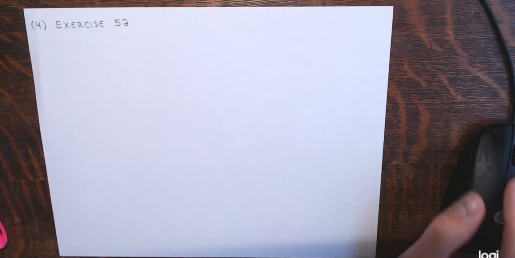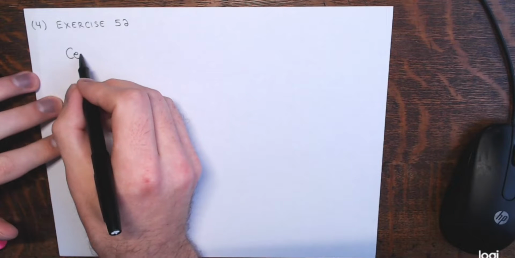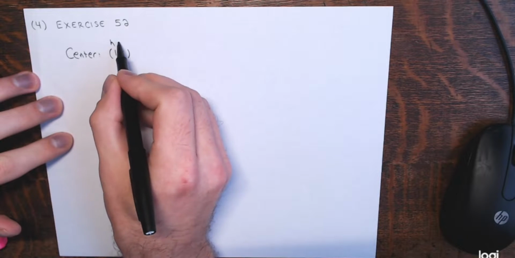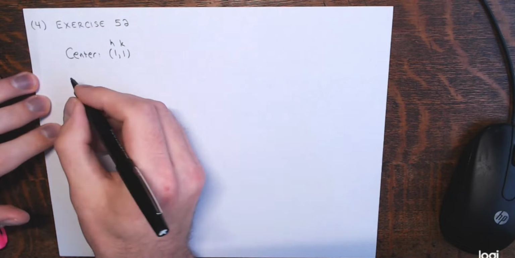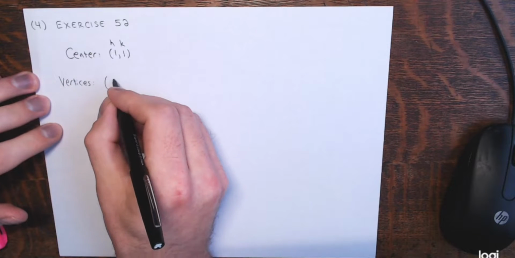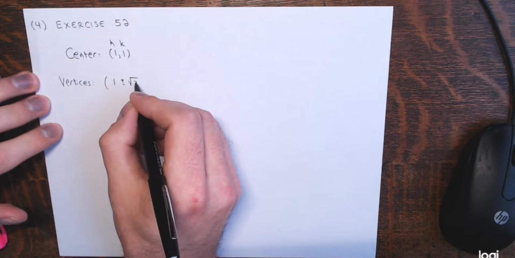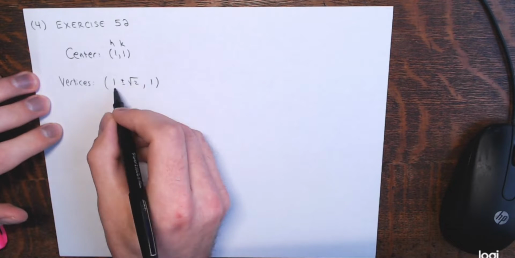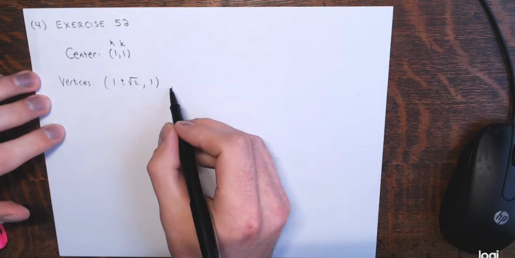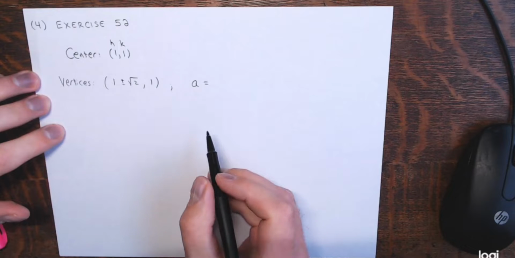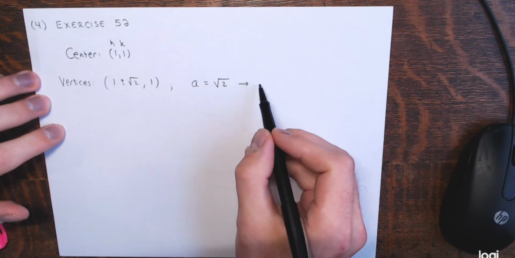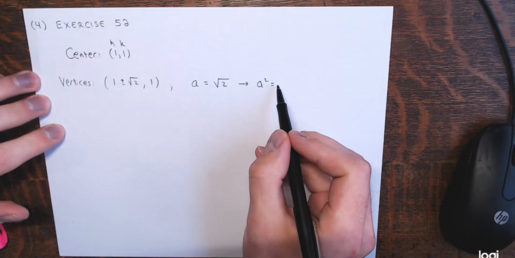So I'll just write out the stuff we were given that's in that picture. Center's at 1, 1, so that's the h and the k. The vertices are at 1 plus or minus the square root of 2, comma 1. One's with plus root 2, one's with minus root 2. So that tells me that the value of a, the distance from the center to a vertex, is the square root of 2. And if that's the case, a squared is just 2.